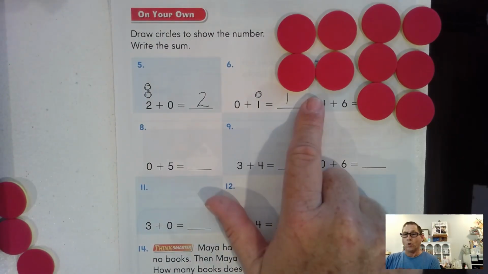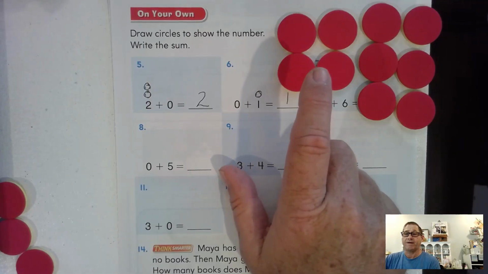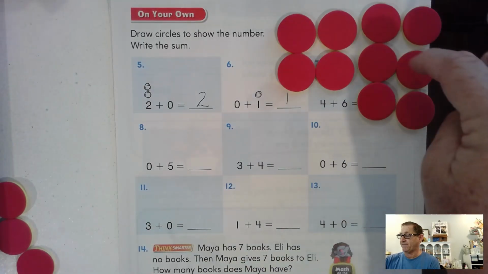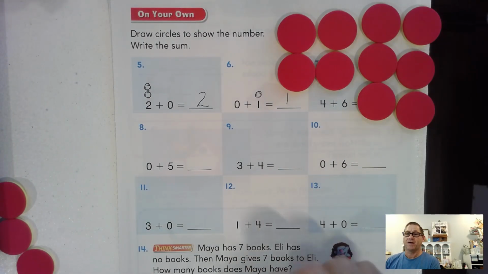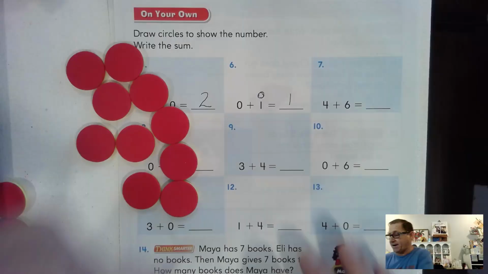Okay, so 4 plus 6 more. So we can count on from 4, right? 4, 5, 6, 7, 8, 9, 10. 4 plus 6 has a sum of 10. Now we can draw the circles for that, right?